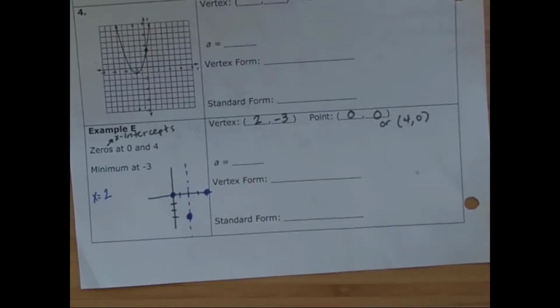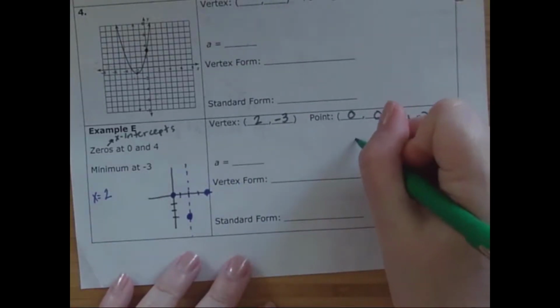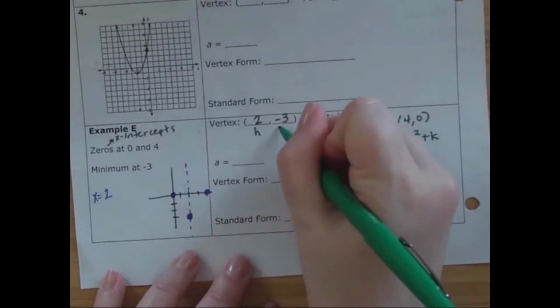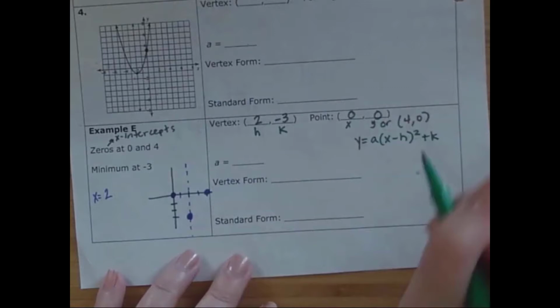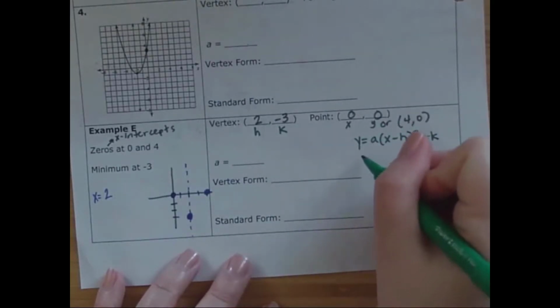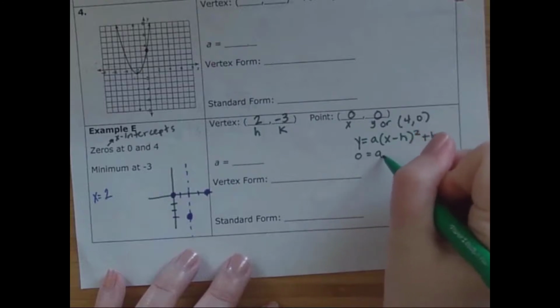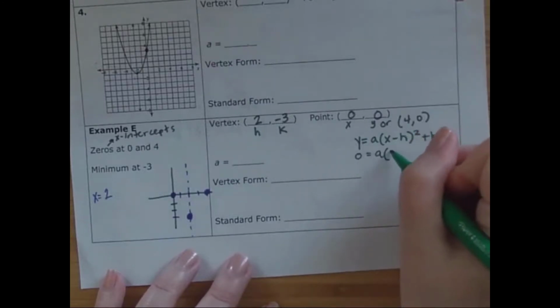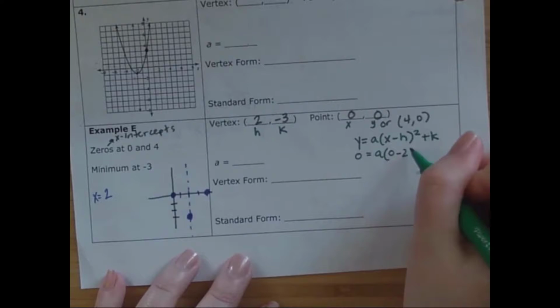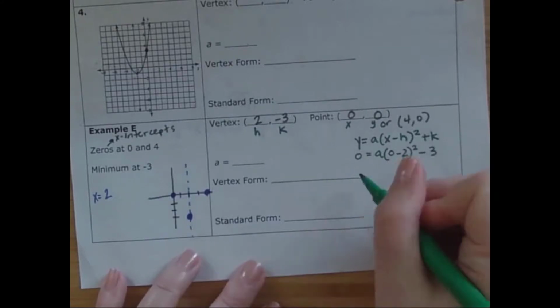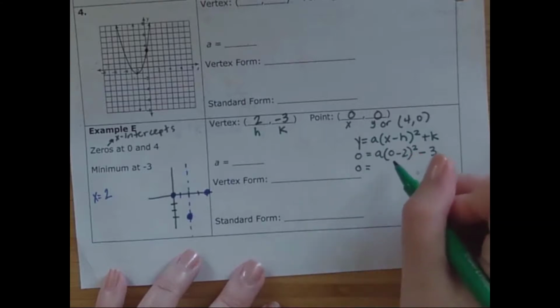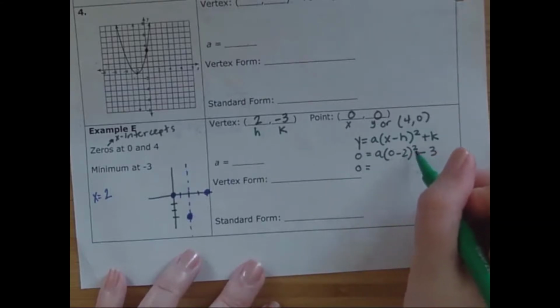All right, so solving for a. h, k from my vertex, x, y from my other point. And I'm using 0, 0 because 0 is always more friendly for me. So 0 equals a, what we're solving for, (0 minus 2) squared minus 3. 0 equals, -2 squared is 4.